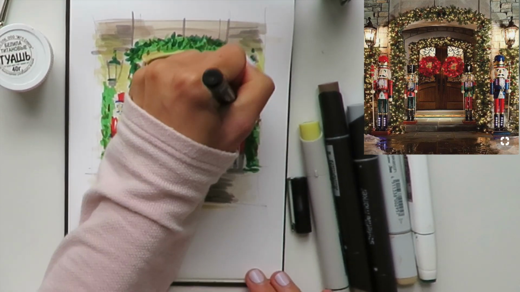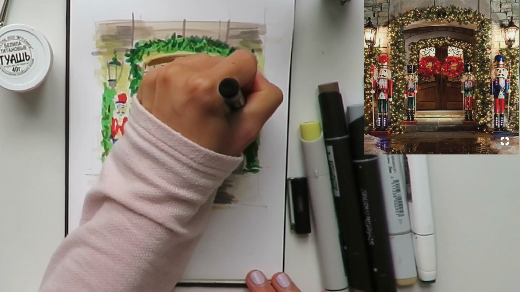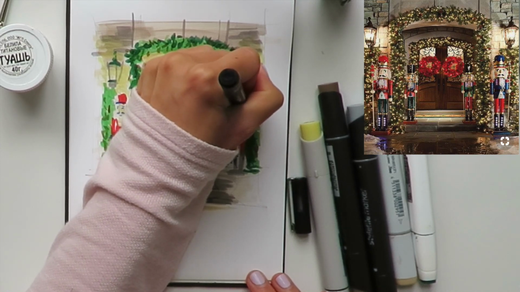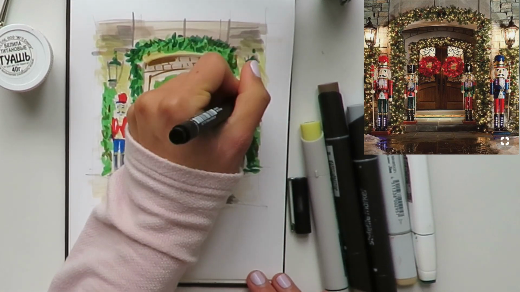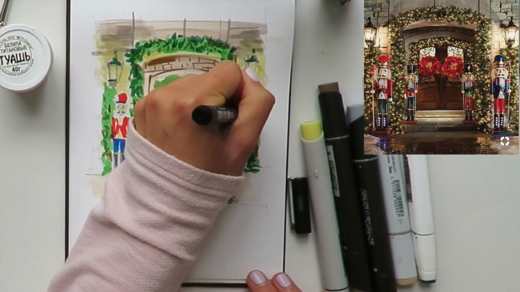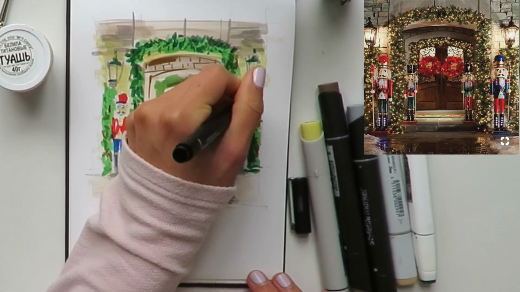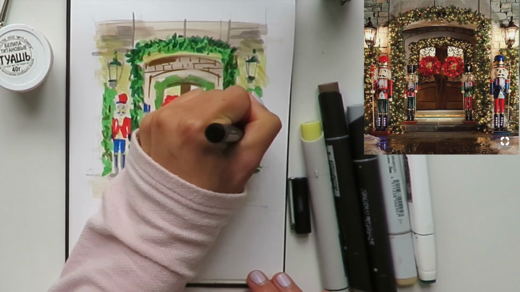Some hair. Let's show his beautiful mustache. He has a nose as well. It's so much simpler to make some details with a black liner, because it gives you a very precise line. So here we have his little jacket, a belt.